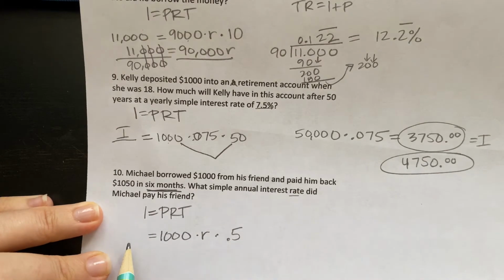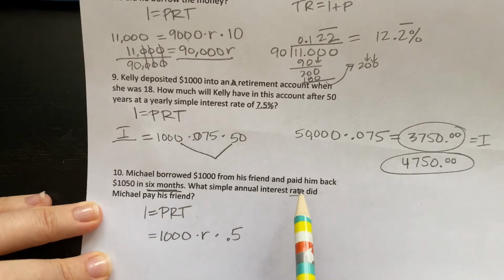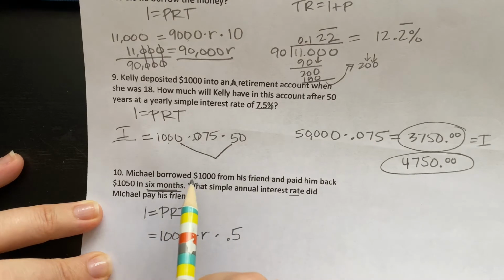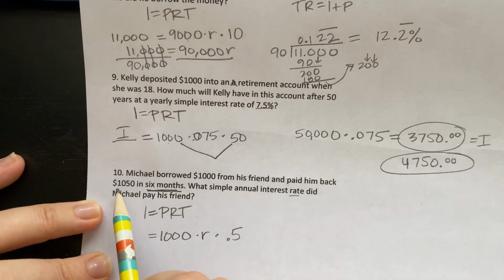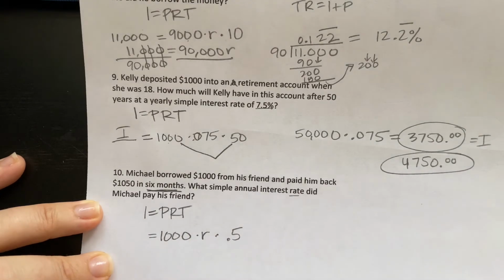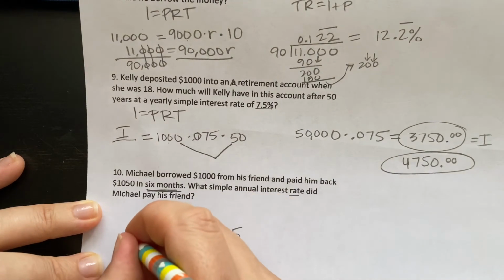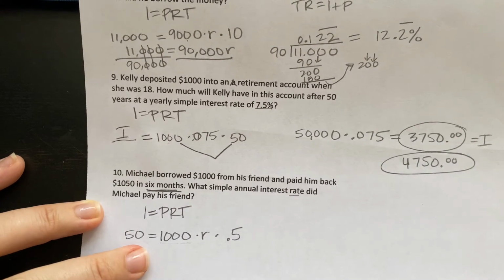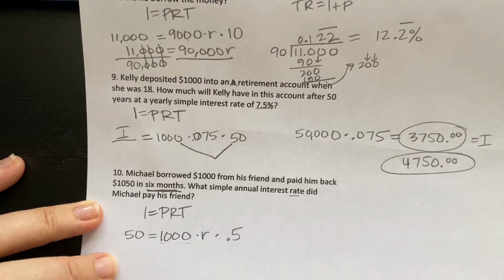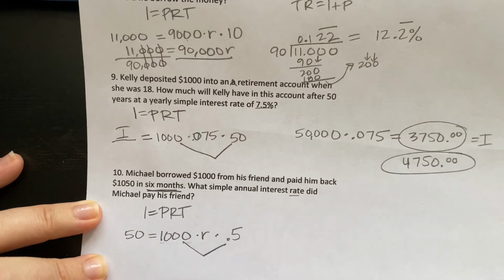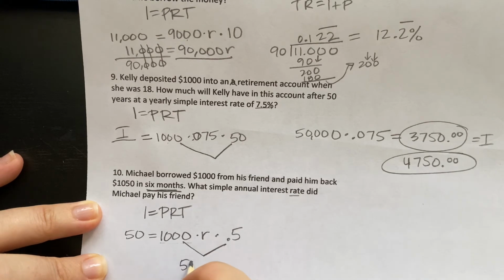And now the interest in this case, well, it says Michael borrowed $1,000 and paid him back $1,050. So that means that not only did he pay him back the $1,000, but he also paid back $50 in interest. So that's the number that's going to go there. All right, when we multiply a number by a half, we are cutting that number in half. So it's going to be 500R equals 50.